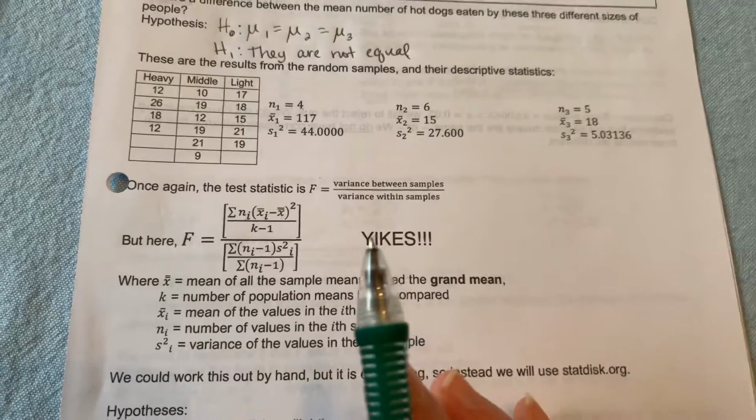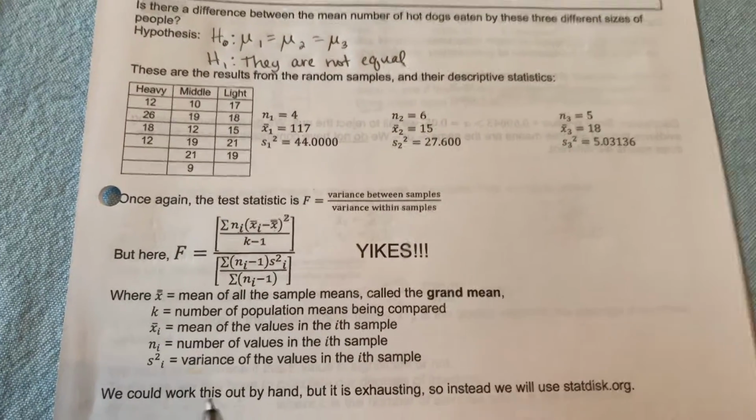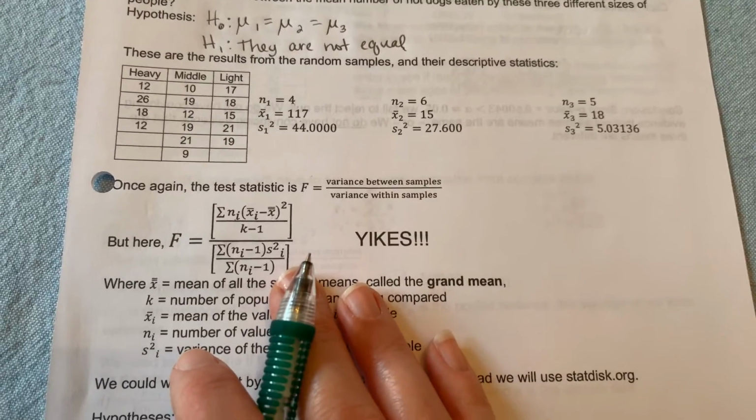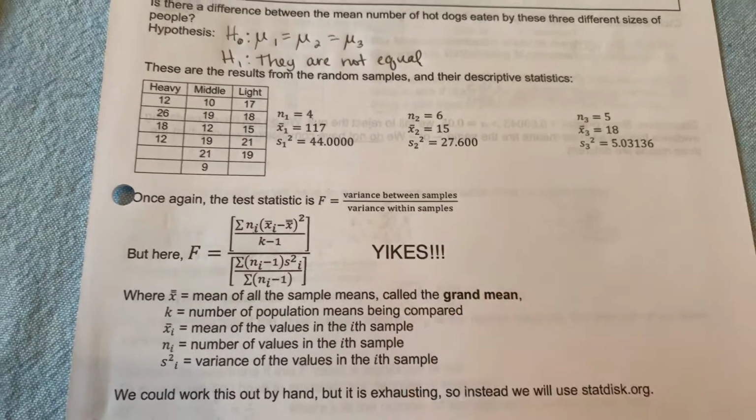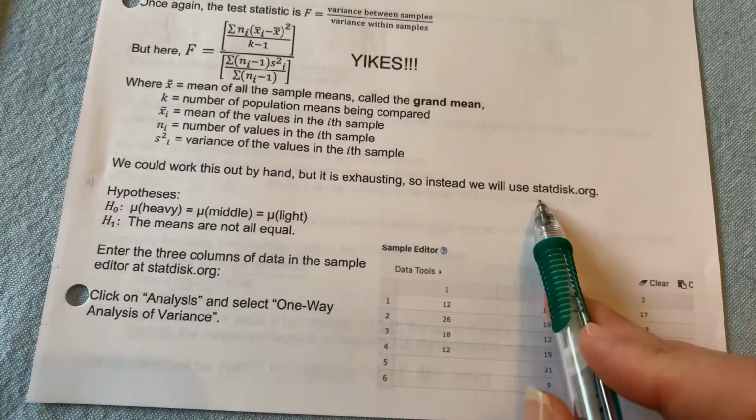Okay, I'm just getting tired of actually explaining it. I don't think you really care. I'm not going to go any farther. Basically, this is terrible to calculate by hand. We never calculate this by hand. There's no reason to do that anymore. We use technology. So instead of trying to explain it anymore, let's do it with StatDisk.